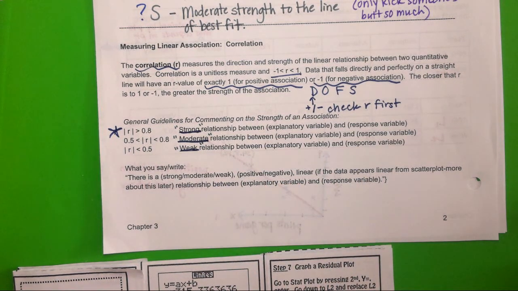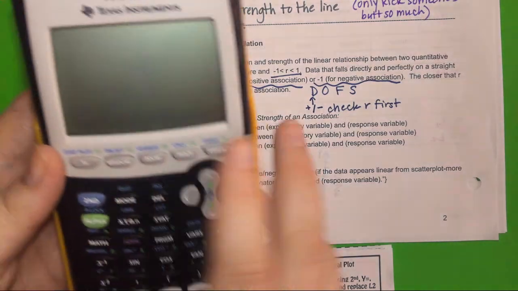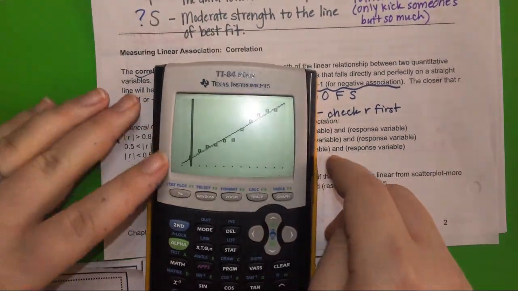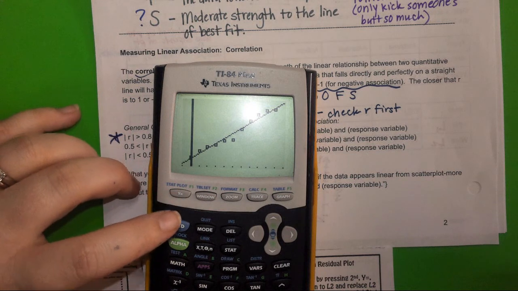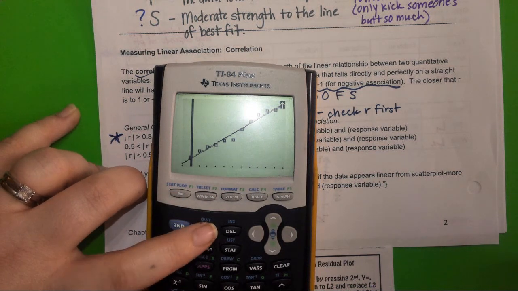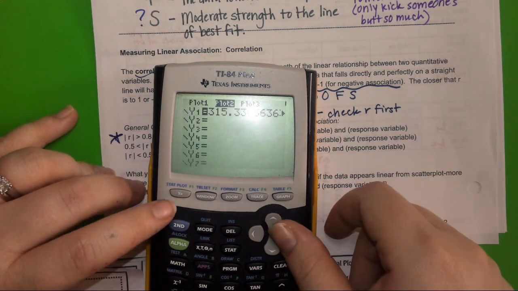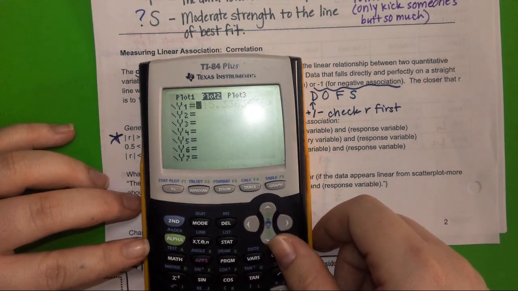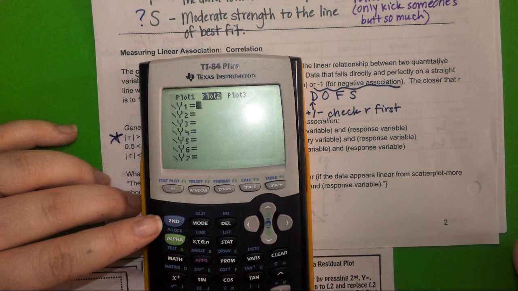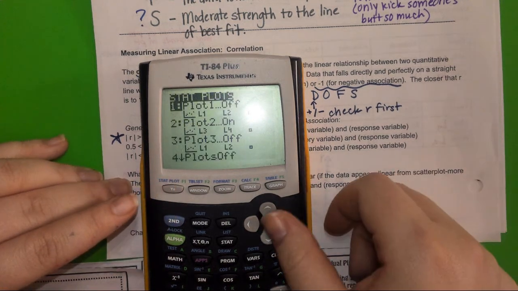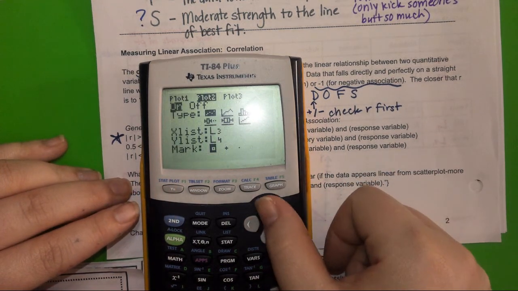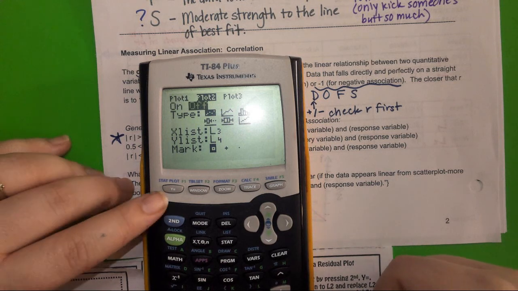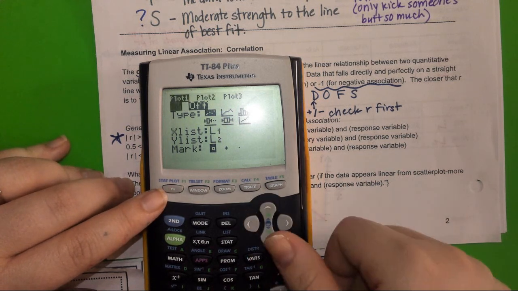Okay, so if we were to back up and practice this one last time, because I feel like I said a lot of things and a lot of people are in a different world, so that's why I did this. We haven't messed with our L1 or L2, so let's clear out that Y1. I just don't want it on my graph anymore. Let's go back to our stat plot. Let's turn plot 2 off. Let's turn plot 1 on.